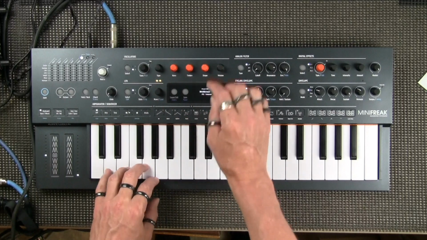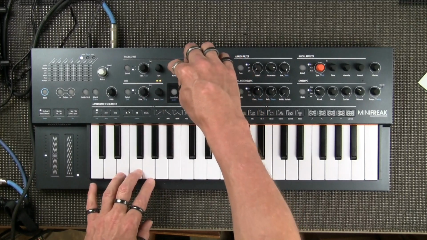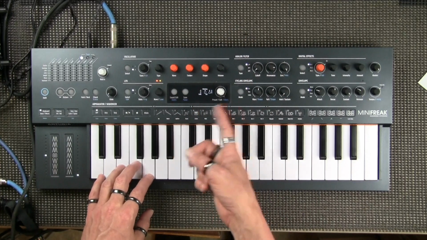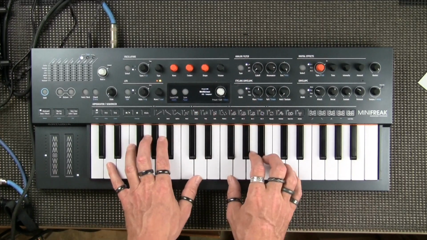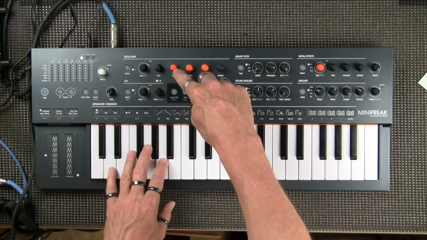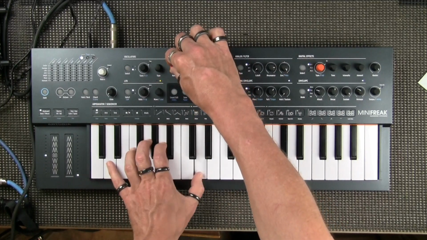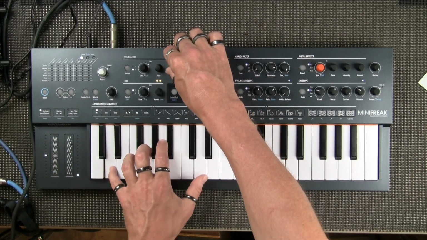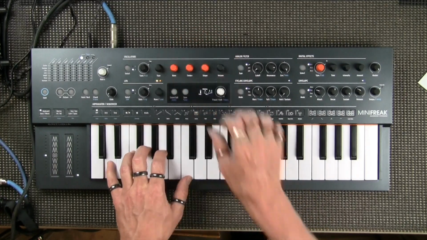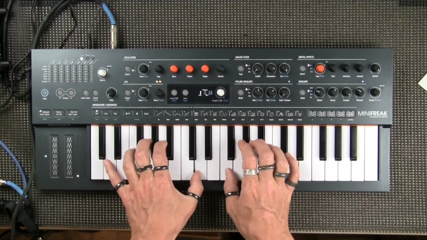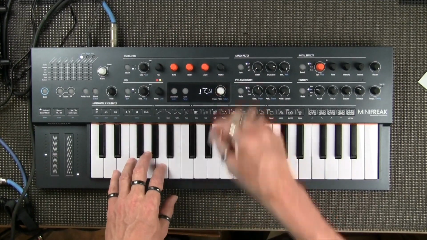So now we are on Destroy, and of course with Destroy, I think they do this on purpose. It starts off with nothing, so you don't have any effect, but our first effect, which is Wave, is a wave folder. Which sounds kind of like sync at times.